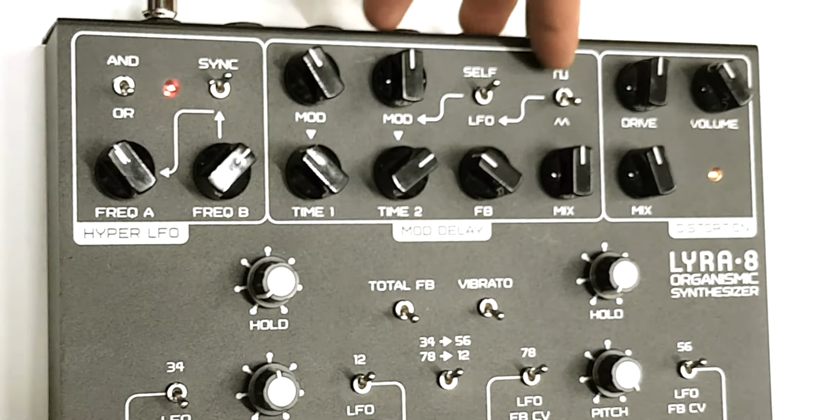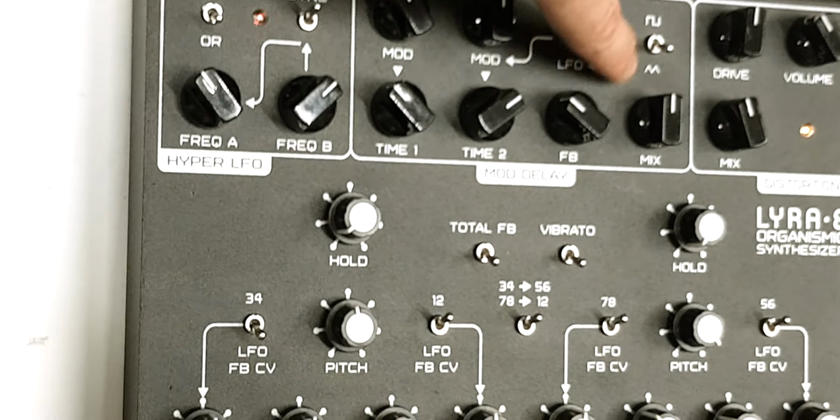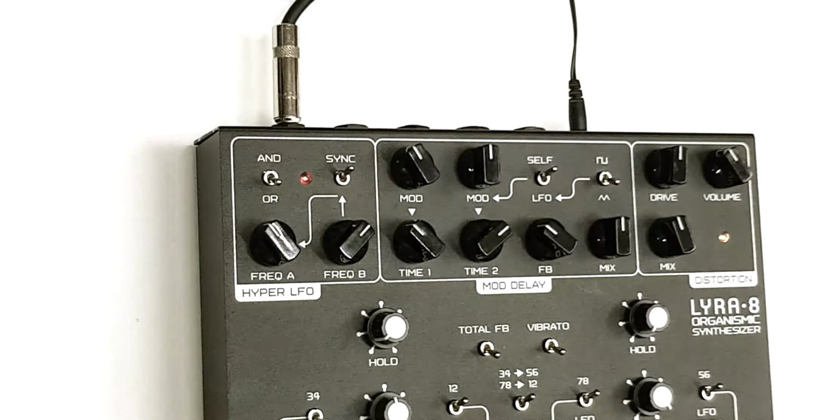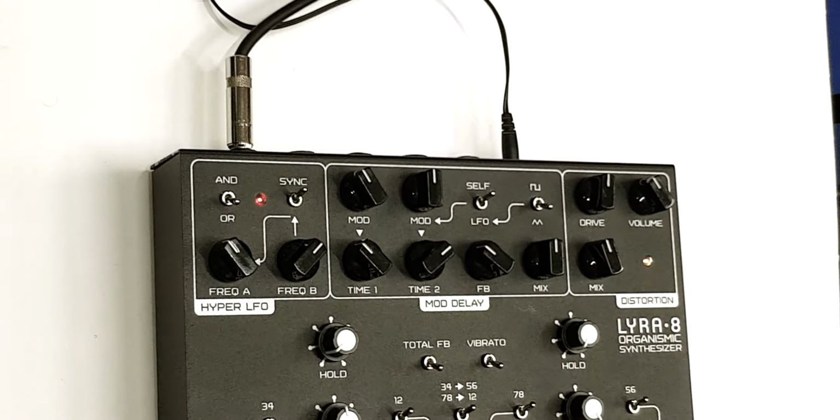And this switch, the only difference is the waveform, or is there some extra effects in one of these? No, just waveforms. What waveform you take from LFO.